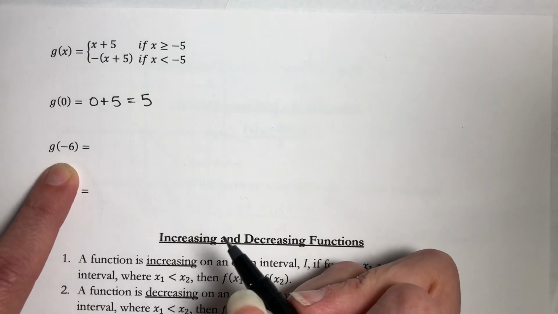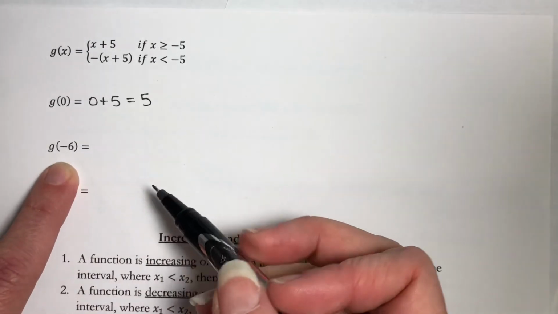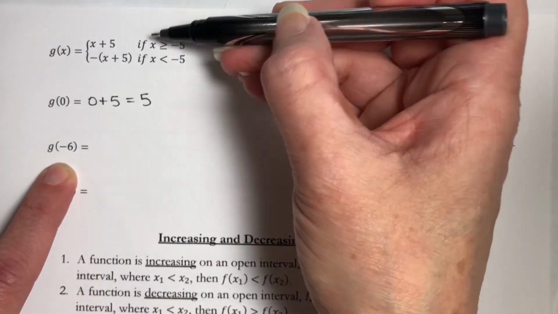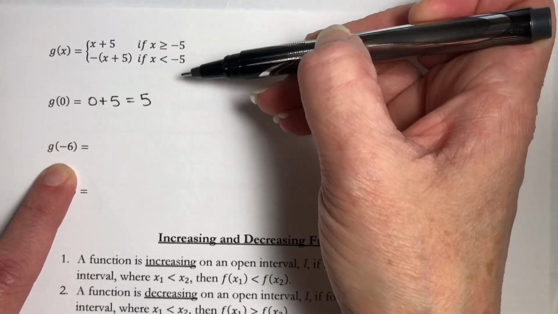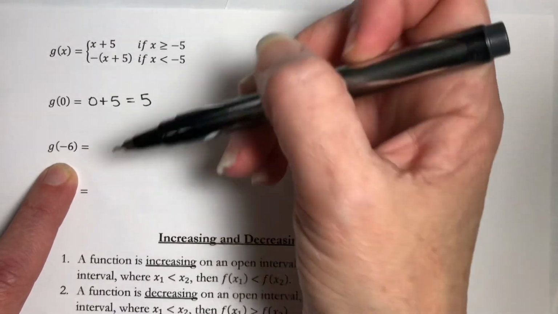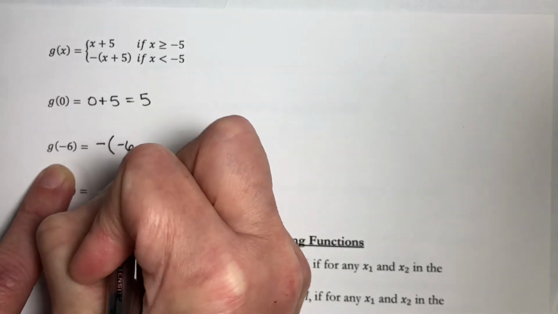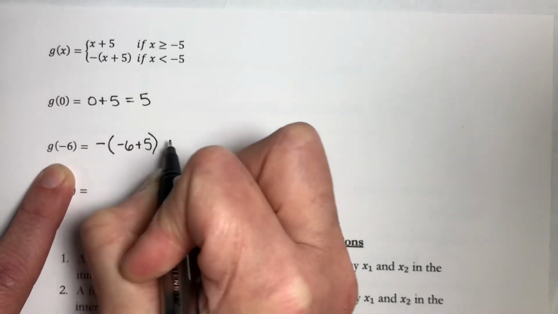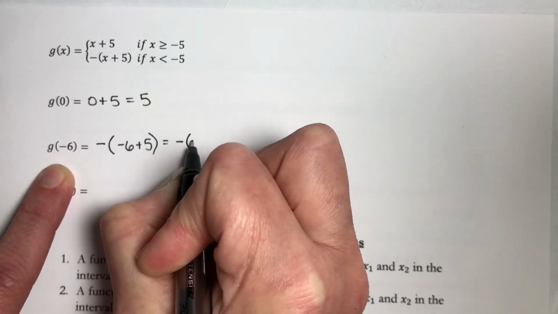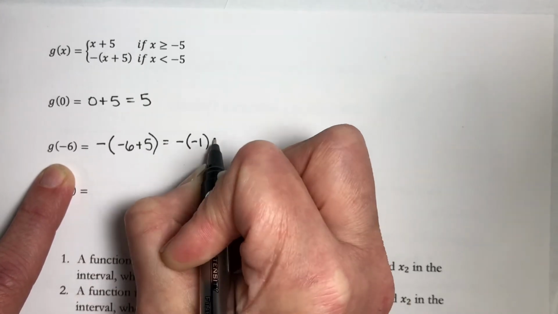Let's find g of -6. Which line does this belong to? Well, is -6 bigger than -5? No, it's smaller. So I need to plug into the second line. So this is -6 plus 5, which is -1, which is positive 1.